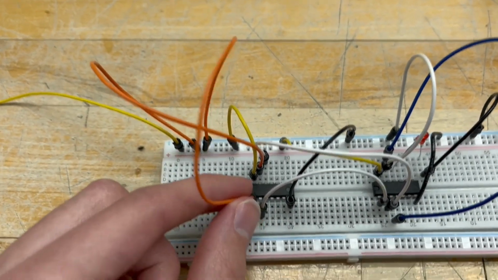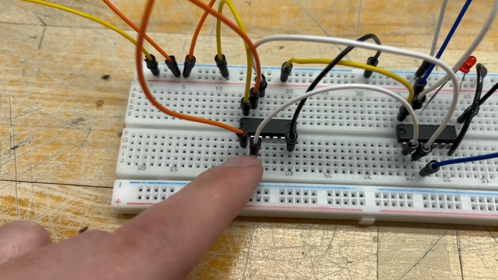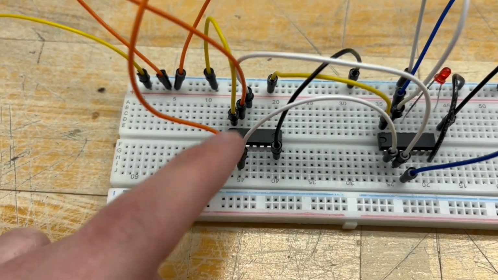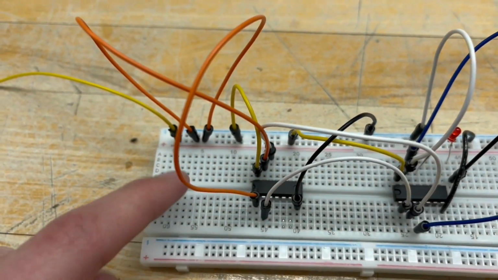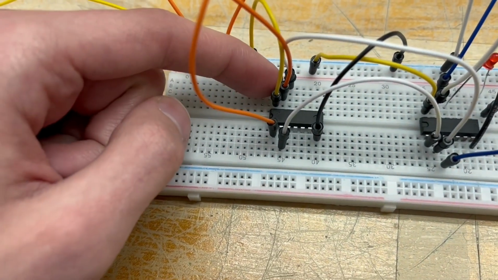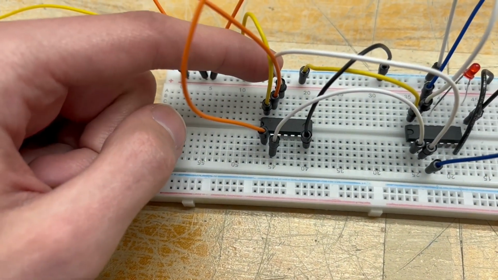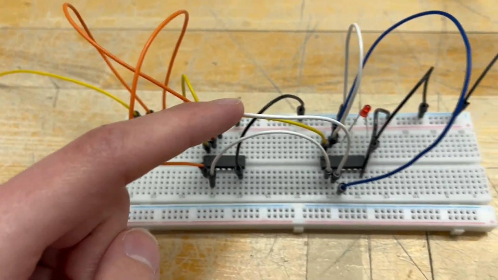We can say this is Z. Z goes into the inverter, and the output is the white. So the white right here is Z prime. And the other orange wire goes into here. And the output is this white wire right here, and that is X prime.